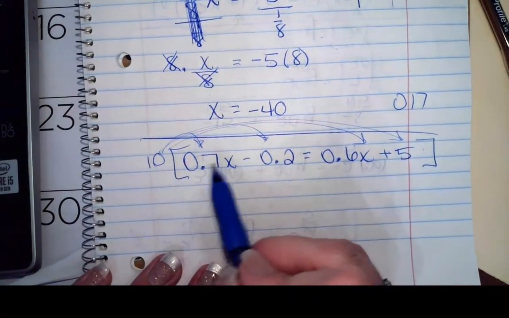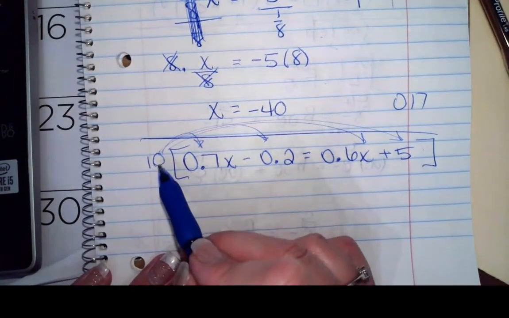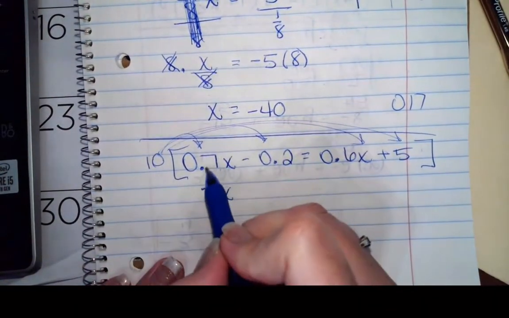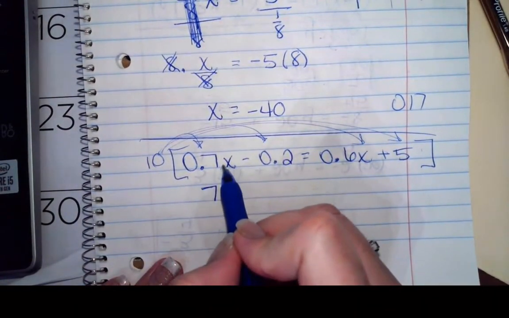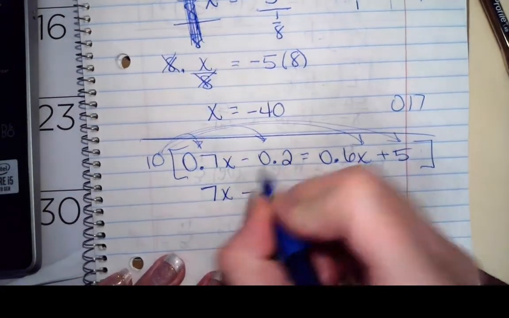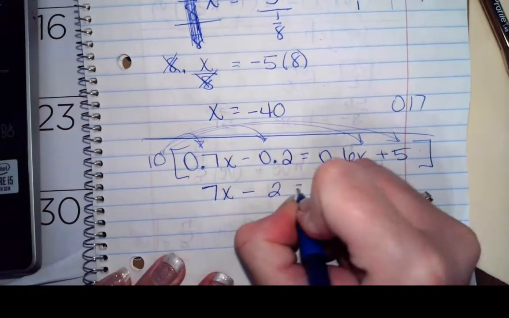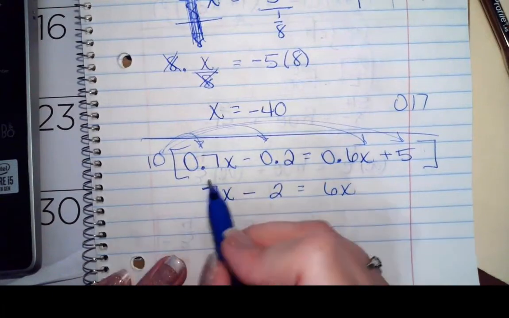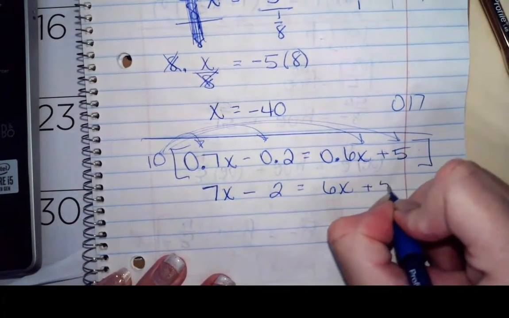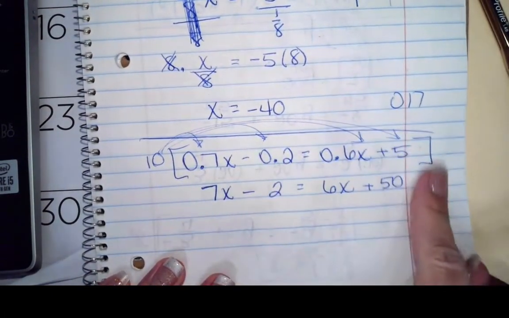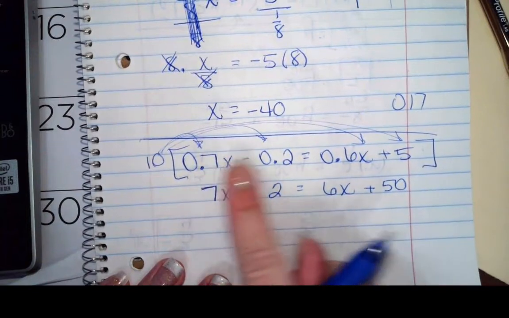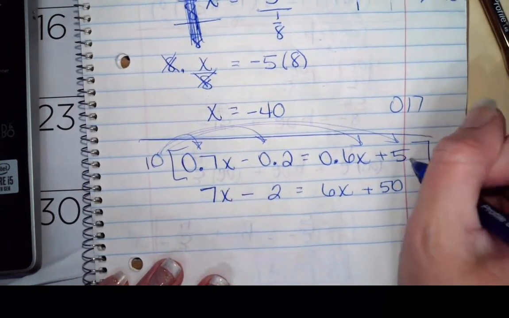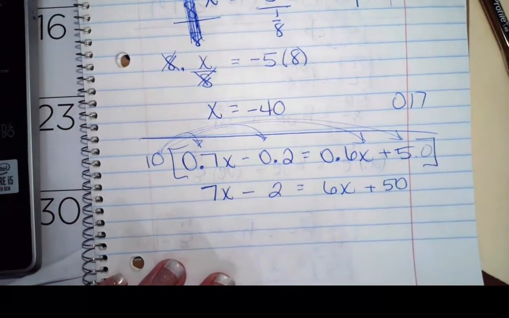Then think of this as money. 70 cents times 10 means I have $7. Okay, so what happened? I moved my decimal once to the right. Minus 20 cents times 10 means I got $2. 60 cents times 10 means I've got 6. And then 10 times 5 is 50. Make sure you do it to all 4 chunks. People will think, oh, I just need to do it to these 3 because they're the only ones with decimals. He's got a decimal. I'm just too lazy to write it.